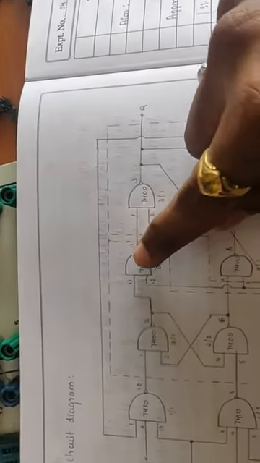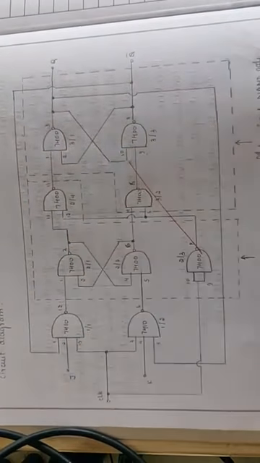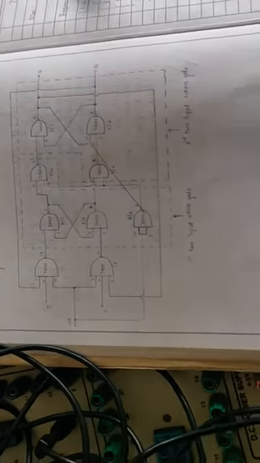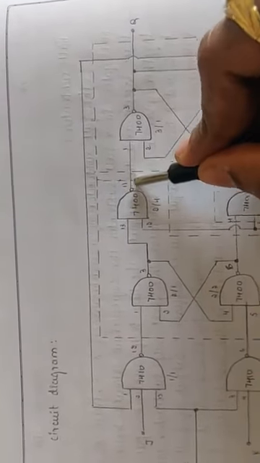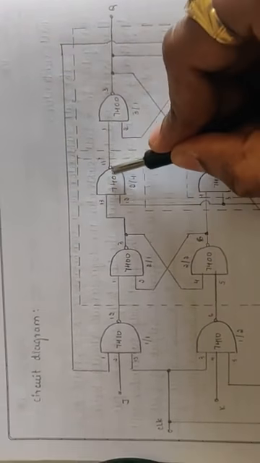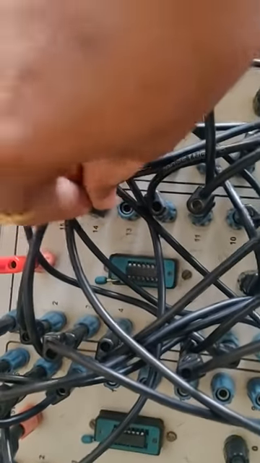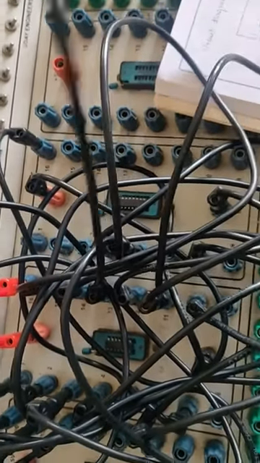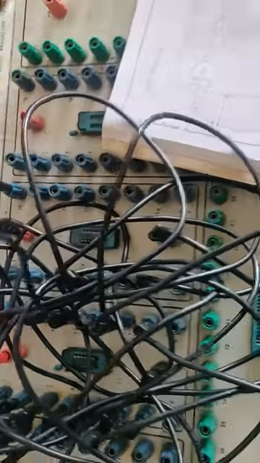Right, so we have done up to here, almost up to here. So we are supposed to go with this now. This 11 belongs to the second slot. Take a wire from 11 and connect it to 1 of the third slot. This is 11, and this is 1 of the third slot.